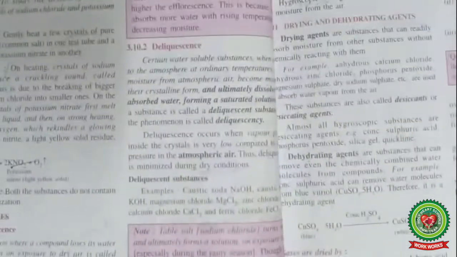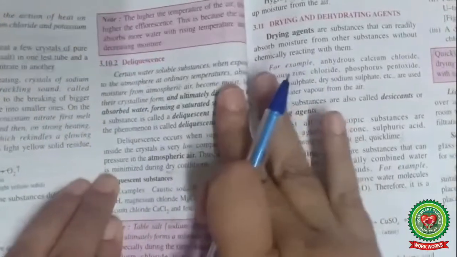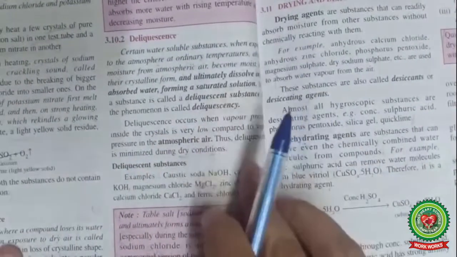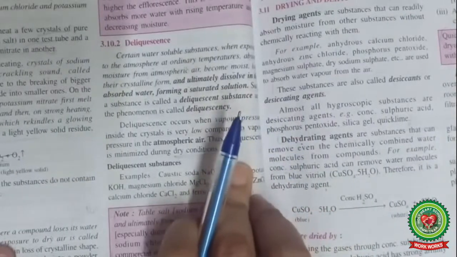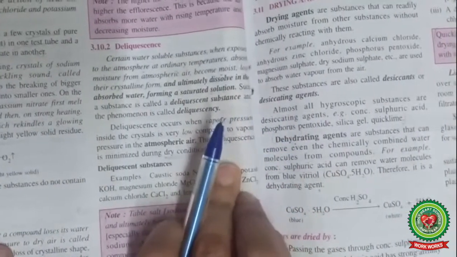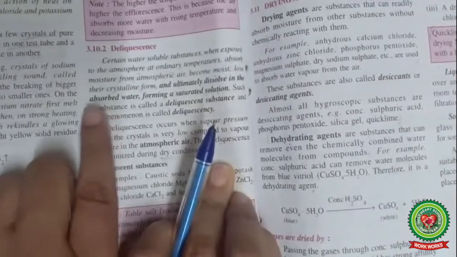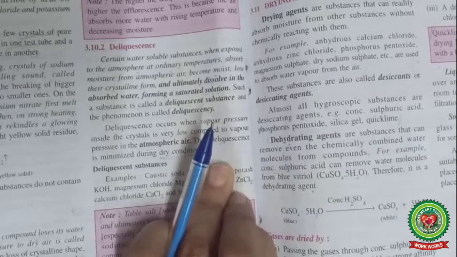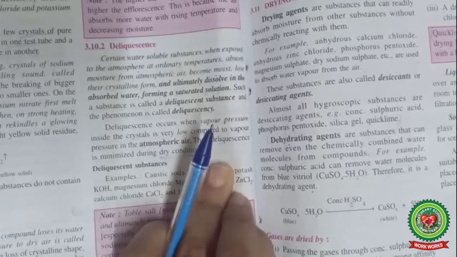Now, let's start with our next definition, that is deliquescence. Certain water-soluble substances, when exposed to the atmosphere at ordinary temperature, absorb moisture from atmospheric air, become moist, lose their crystalline form, and ultimately dissolve in the absorbed water, forming a saturated solution.